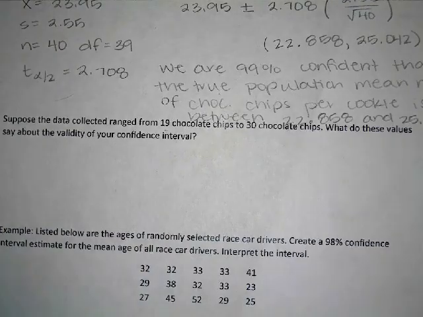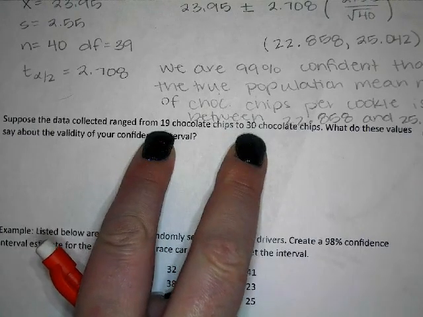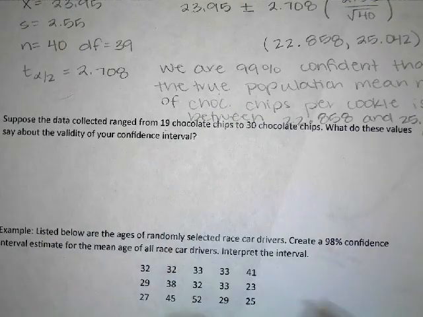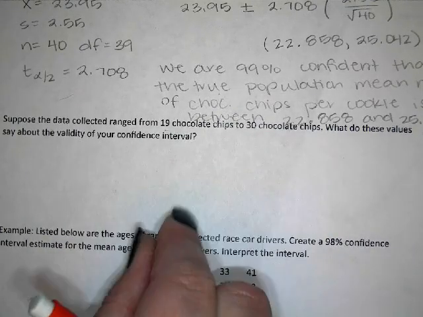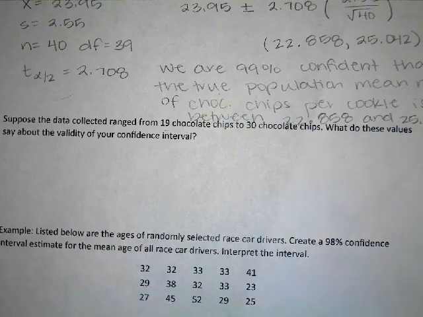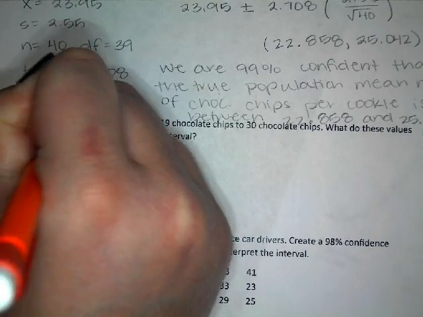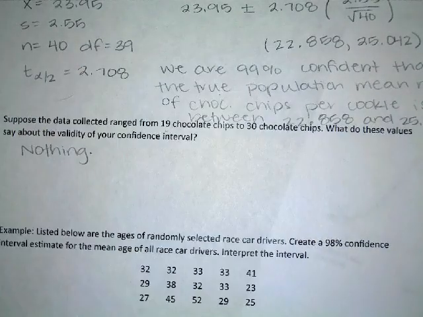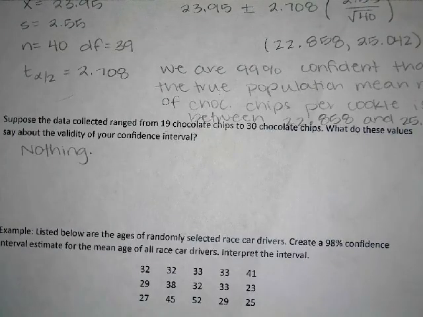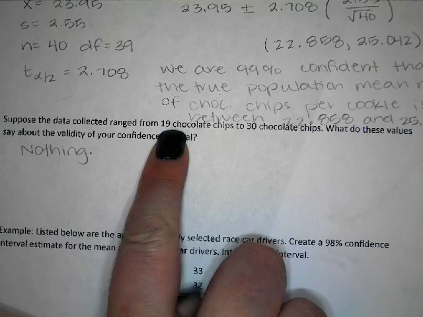We're not going to use average in this class, but you know what I mean when I say that. So this confidence interval is about the population mean or average, not about the individual cookies. So it's okay if the individual cookies have 19 chocolate chips or 30 chocolate chips, because when you find the mean of those cookies, or when you find the average of those cookies, that's what we're actually looking for. So the answer is nothing. Our confidence interval is just as valid as it was before we found out that some of those values for the chocolate chip cookies were smaller or bigger. Nothing.